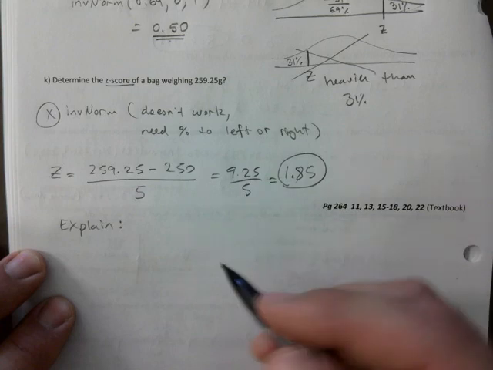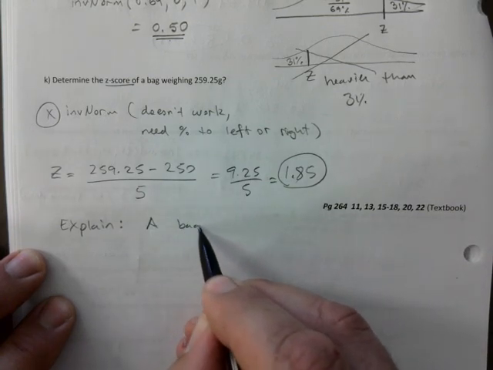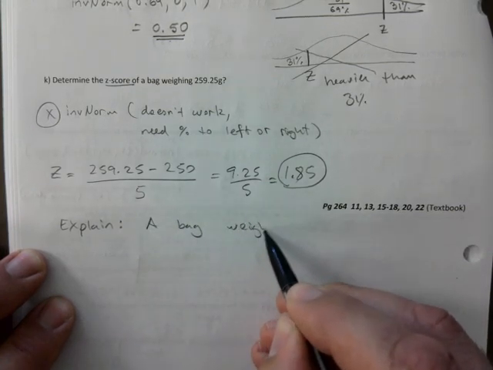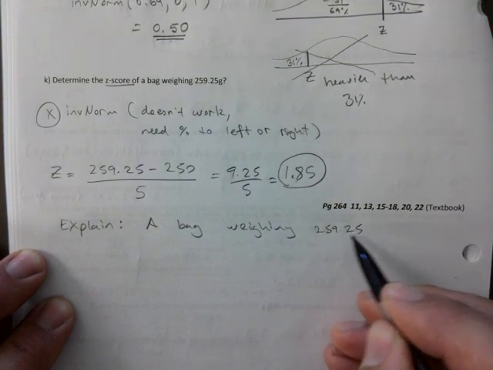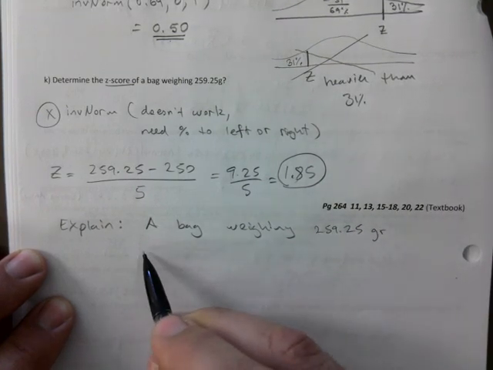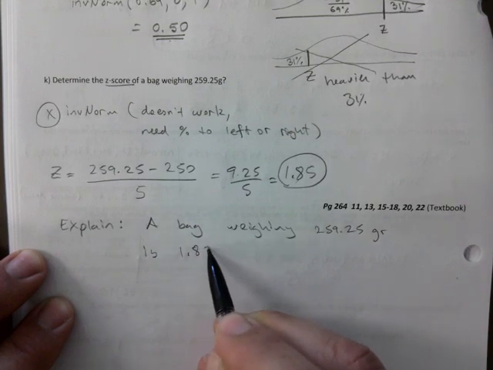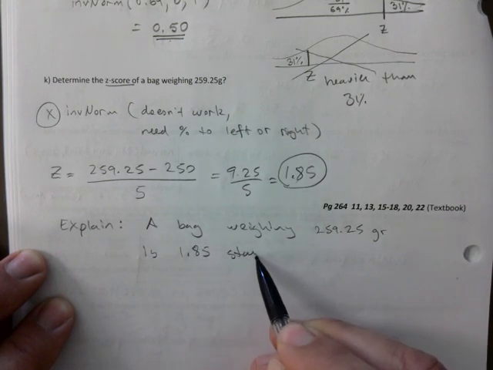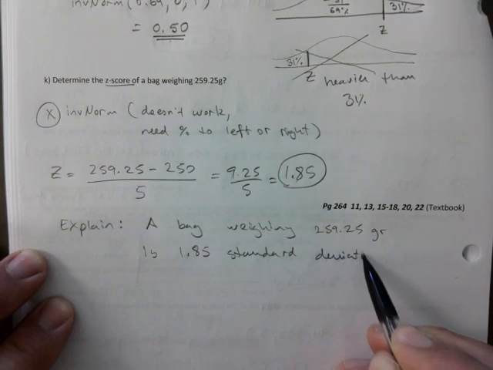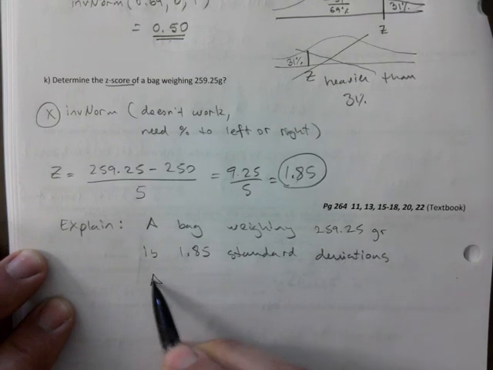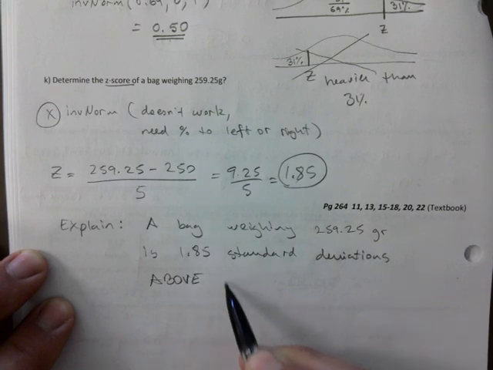And a bag weighing 259.25 grams is 1.85 standard deviations, and here's the kicker, above the mean.